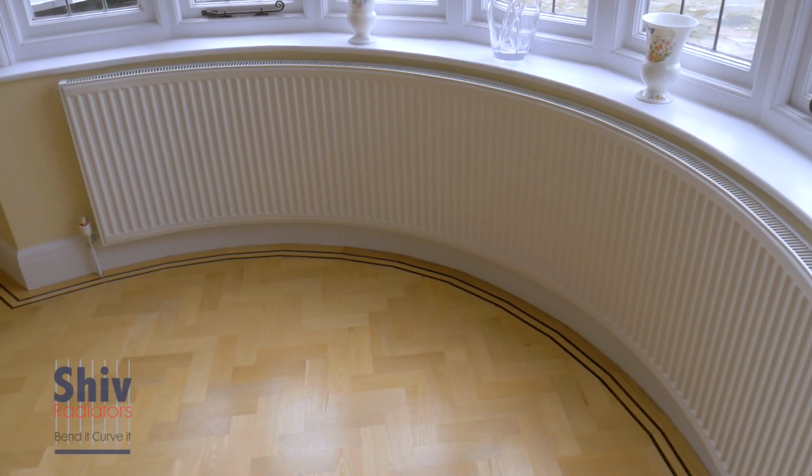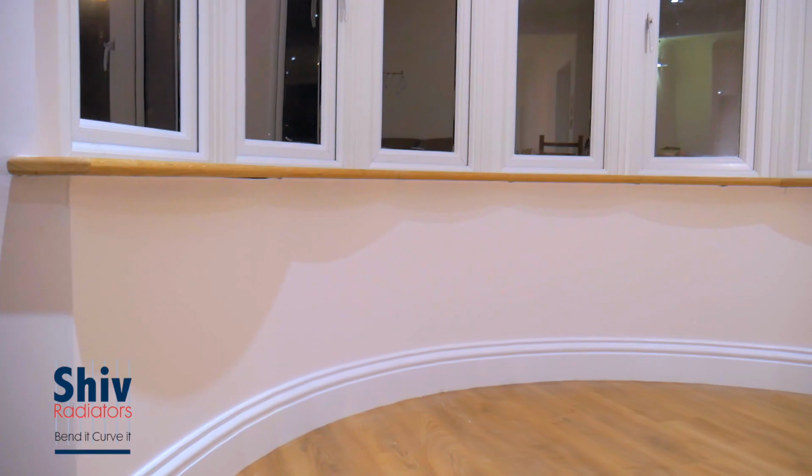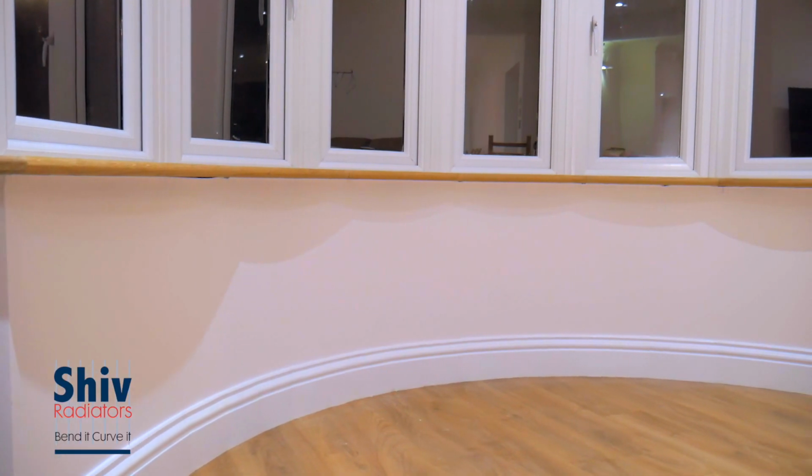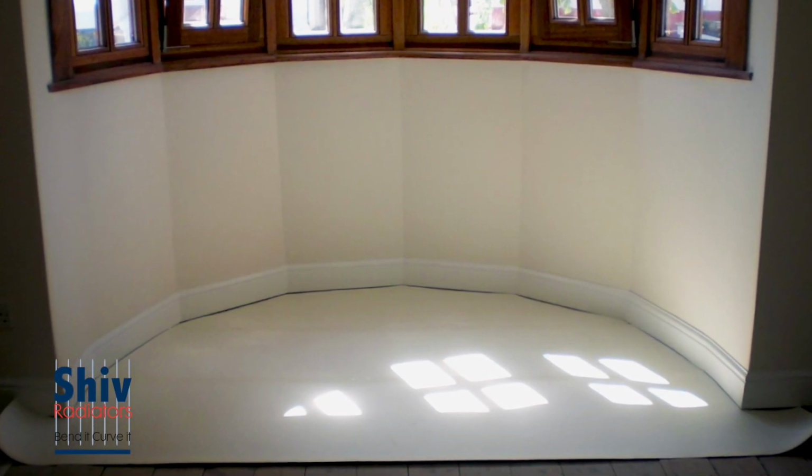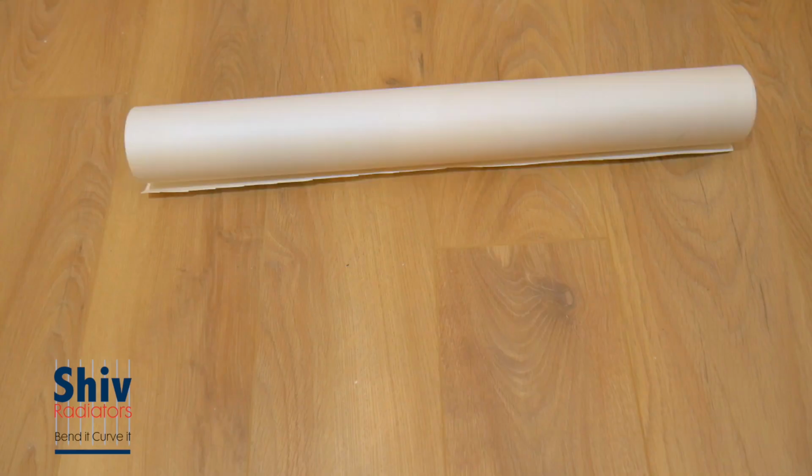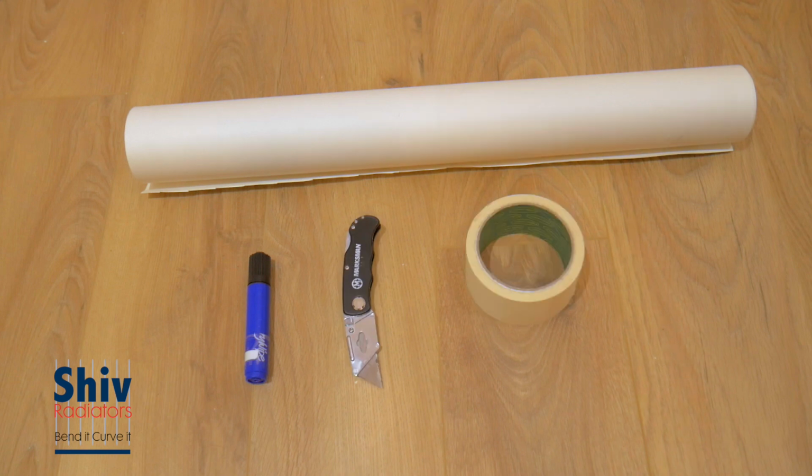The online template submission is only an option for curved radiators. If you require an angled radiator, then you must post a paper template to Shiv Radiators. Here's how you can make a paper template. You will need lining paper or wallpaper, a marker pen, a Stanley knife, and some masking tape.